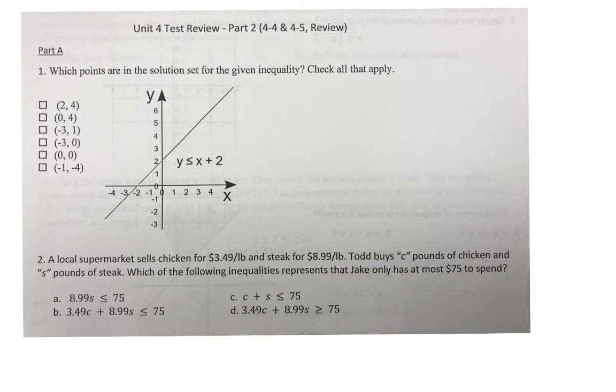And on question number 1, we are asked which points are in the solution set for the given inequality, check all that apply. Well, the shading didn't come through on this graph, so we need to add the shading in. Since the inequality has a less than or equal to sign, I know that my shading will be below that solid line. So if your graph does not have the shading on it, please add the shading below the solid line.